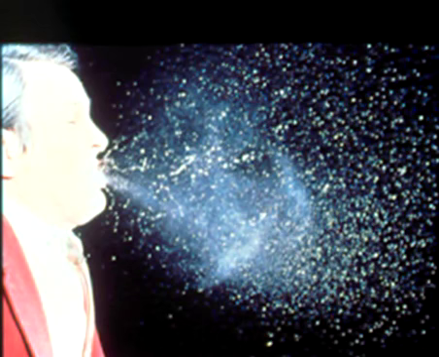So this is why TB is so contagious. This is a picture of a man sneezing. Now, this isn't TB, these are just droplet particles. Each one of these would have millions of TB on it if this person had TB.